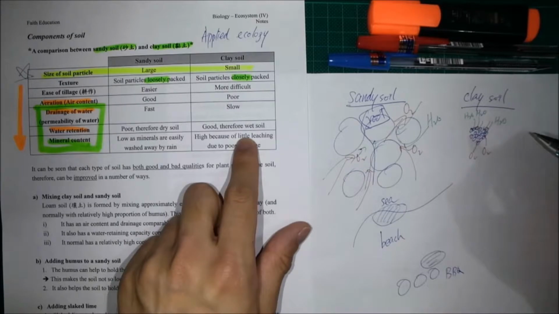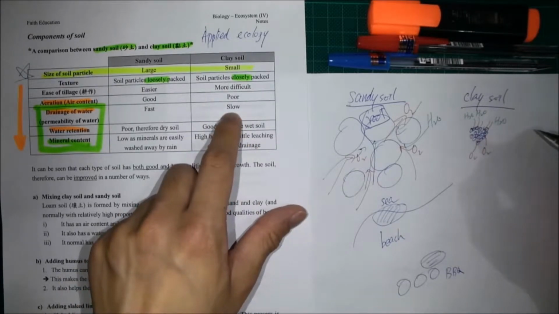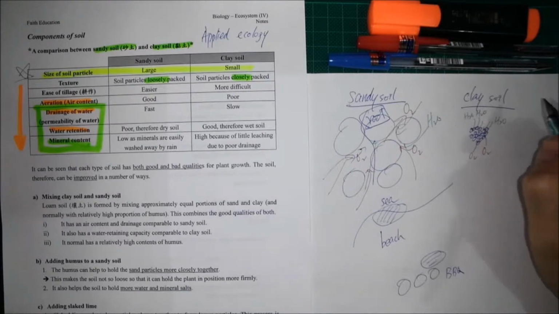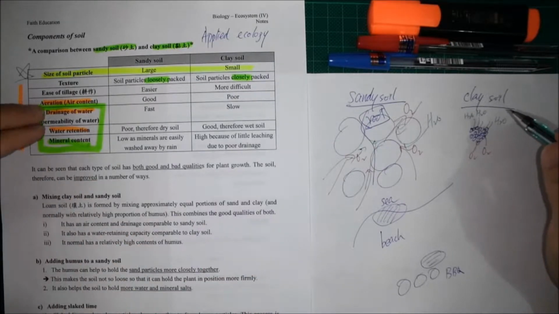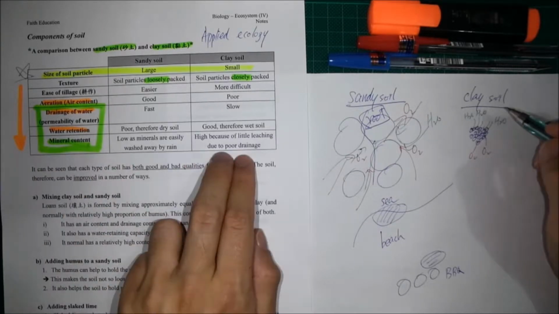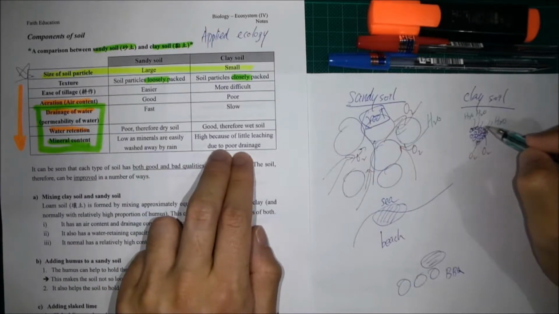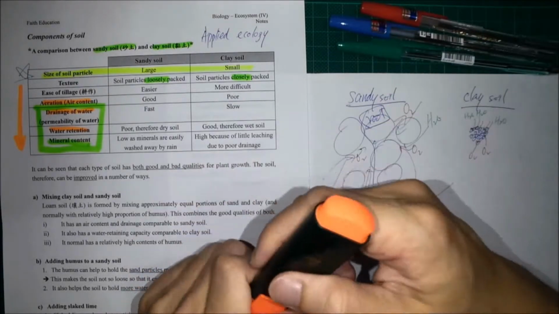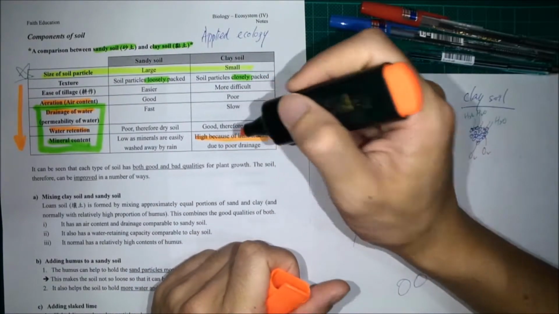So the drainage of water is slower, and the water retention is better. From the water retention, we know that for the minerals, because the clay can keep the water easily, there is a lower chance for the leaching.